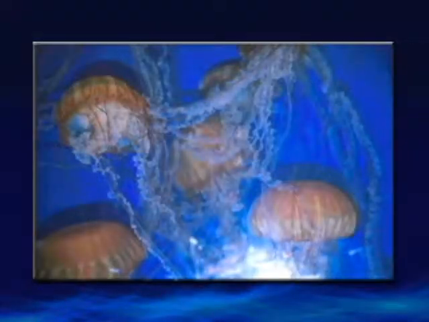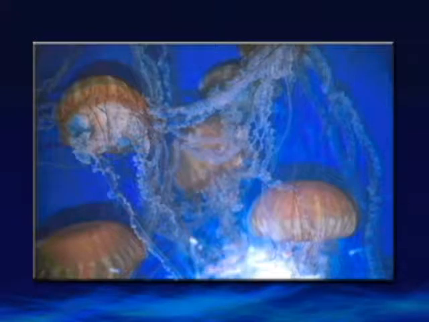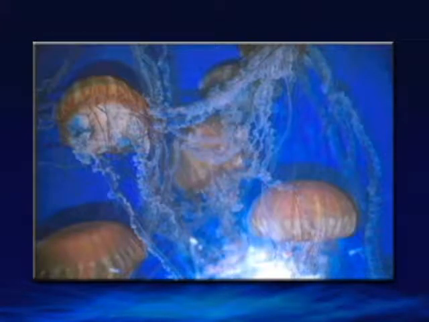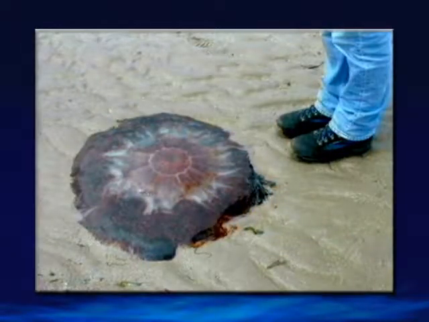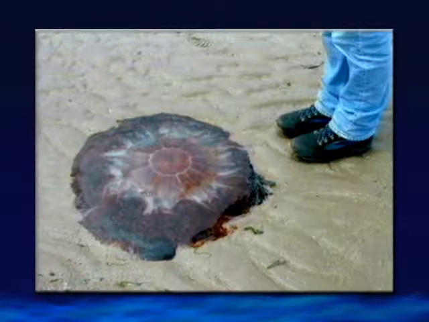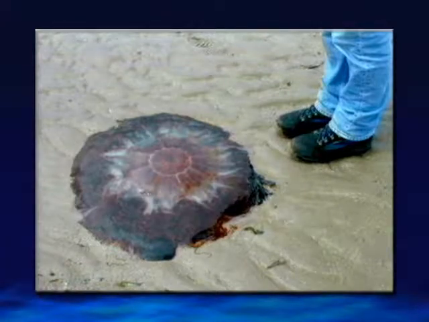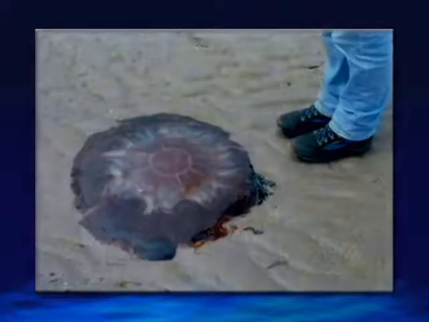Or consider jellyfish. I mean, they don't have any hard parts at all. And when jellyfish are in storms, they will often be washed up onto the shore. And when they're washed up onto the shore, they are in a fight for survival. And they start pumping on the sand to try to get ready for the next wave that will wash up so that they can go back into the ocean.